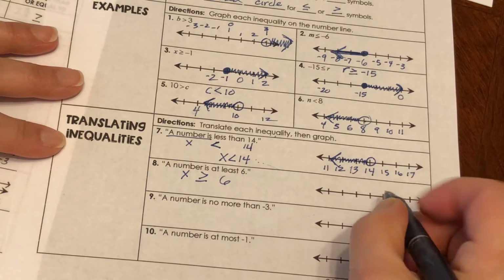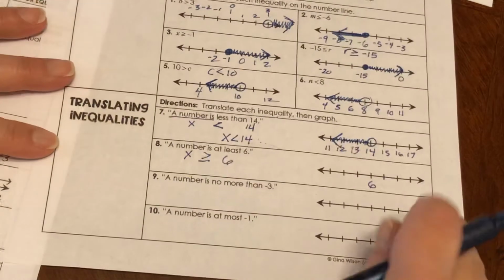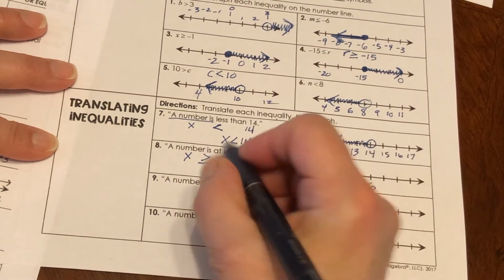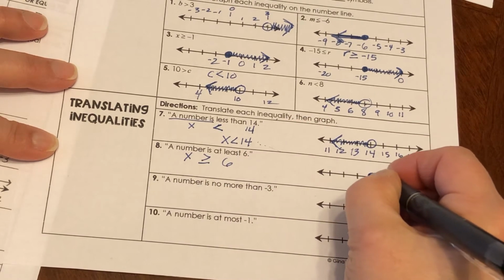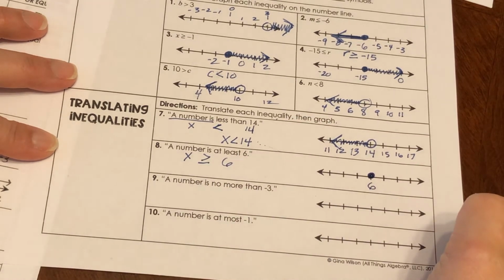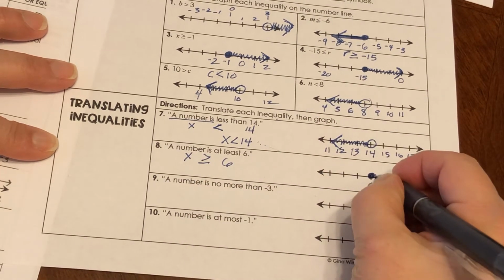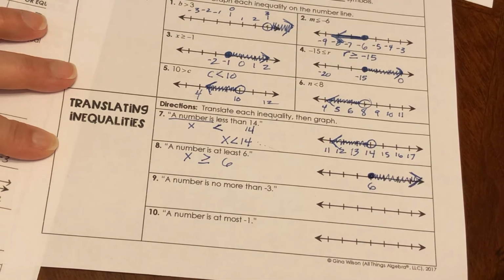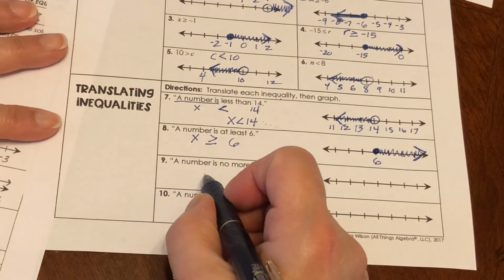Now I'm just going to put the 6 on the number line. I'm not going to put any other numbers on there because I know bigger numbers are this way, smaller numbers are that way. So this is going to be a closed circle because it includes 6. The arrow is pointing towards the right, so all the numbers are bigger than 6.